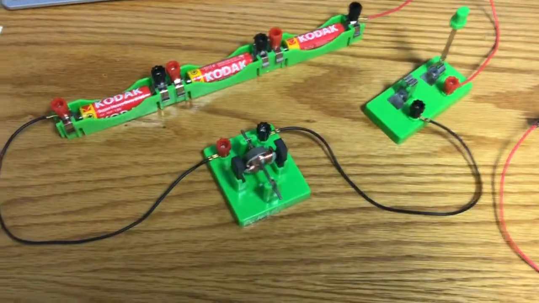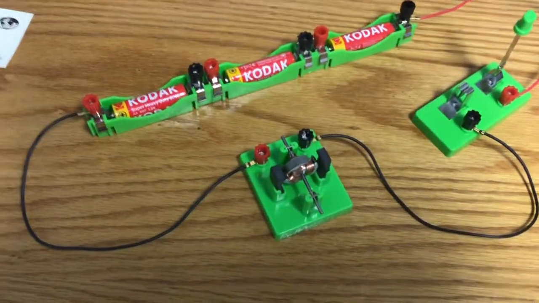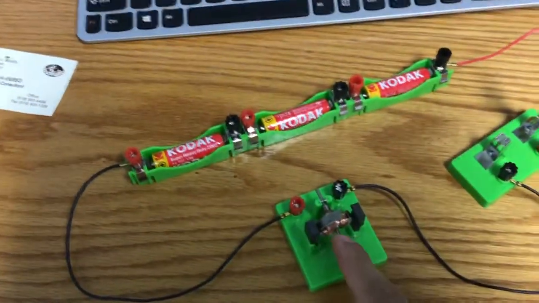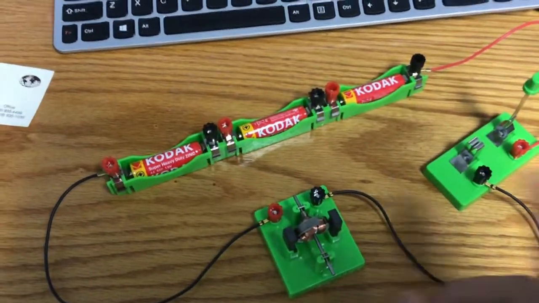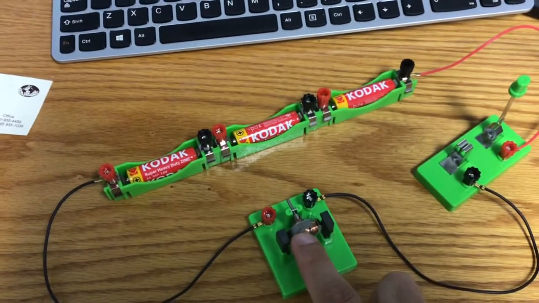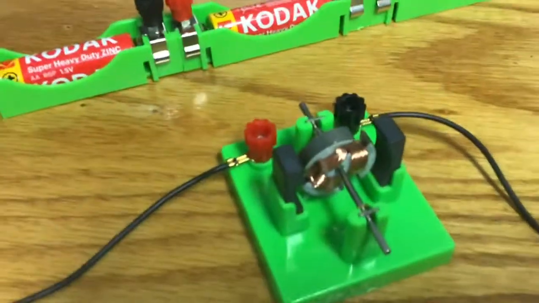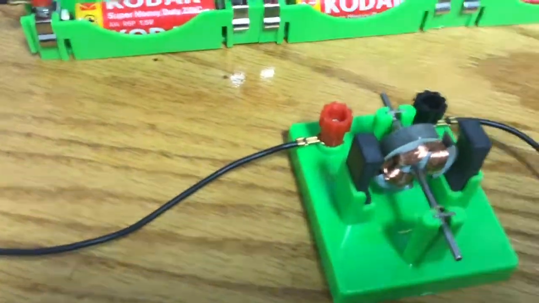So we already established that if we run current through a wire, we create a magnetic field. If we run current through this wire, we're going to create a magnetic field in here. Think about that for a second. You're going to create a magnetic field in these wires. You can tell those are little wires there. But we already have a magnetic field here.